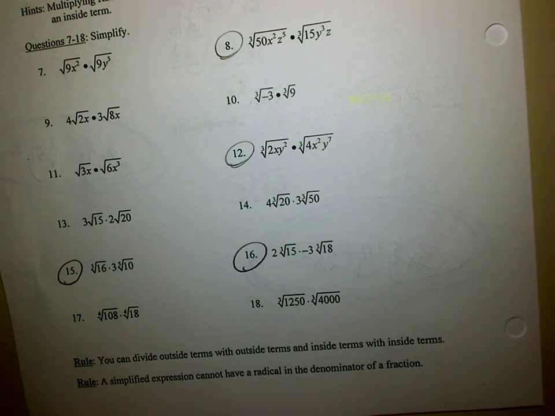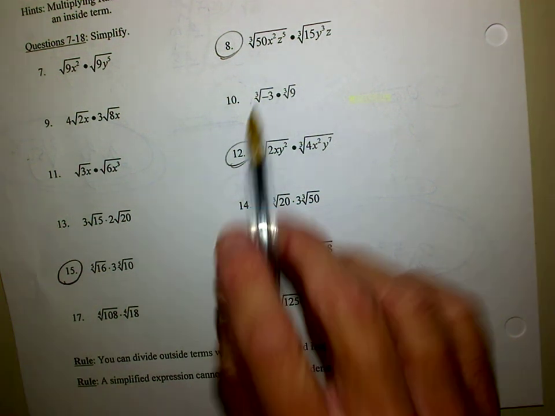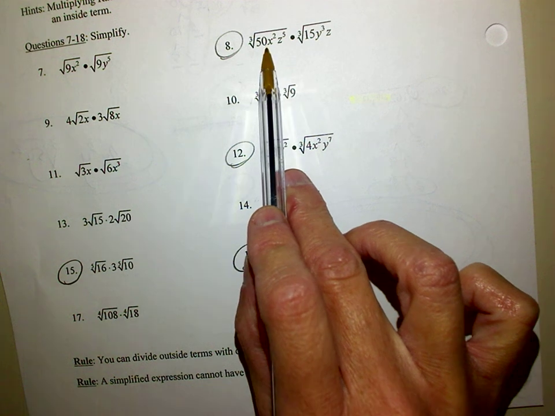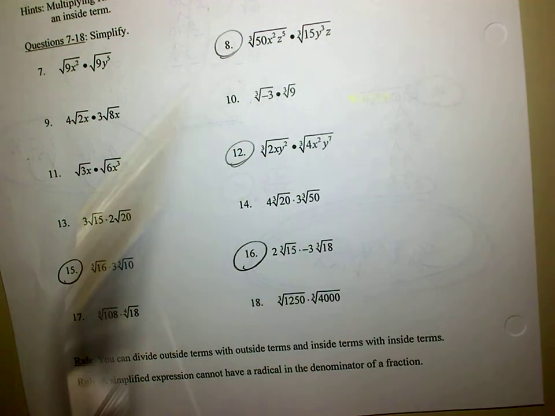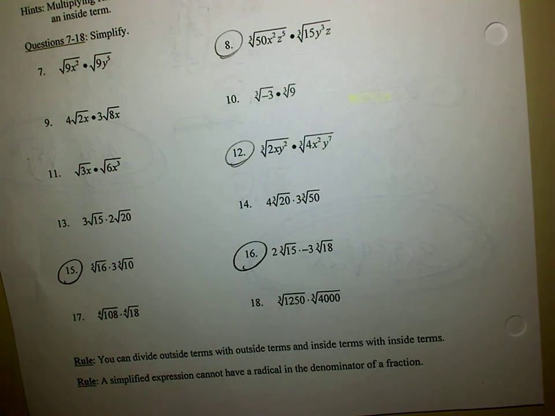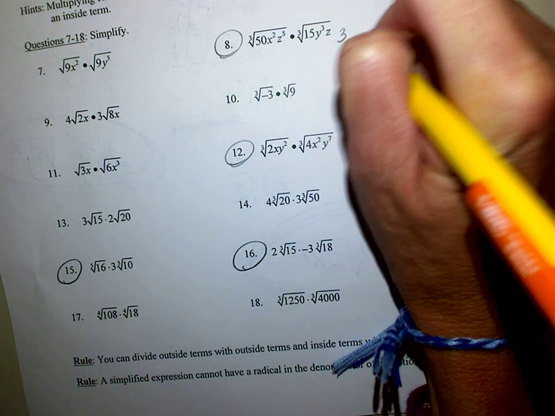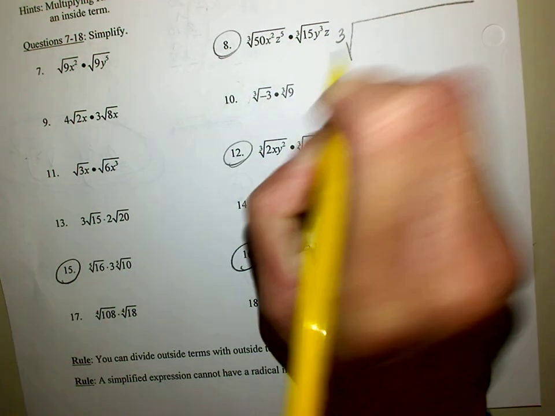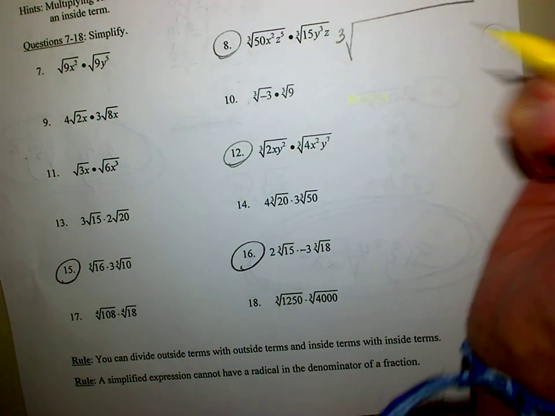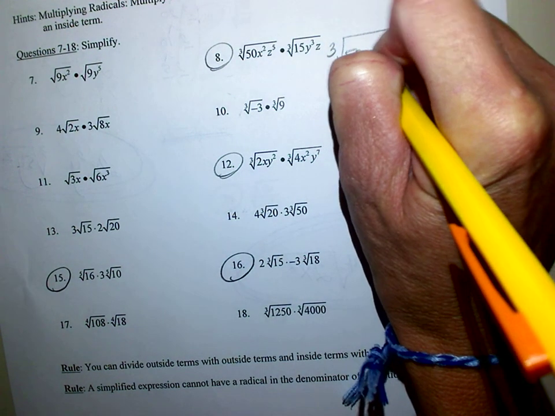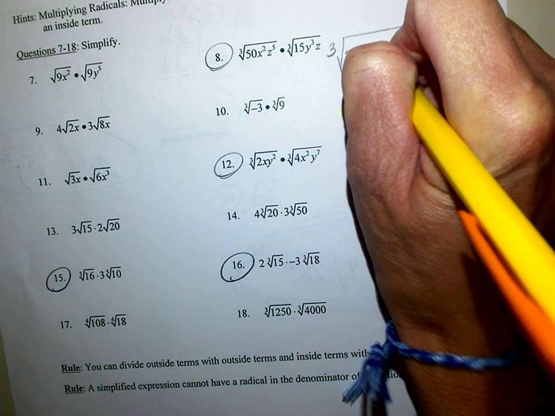This is kind of like yesterday's, except I have 2 radicals. So before I do what I did yesterday, I have to make it into 1 first, and then I do what I did yesterday. So to make this into 1, I'm going to have the cube root of 50 times 15. Now instead of multiplying that together, I'm just going to put 50 times 15.